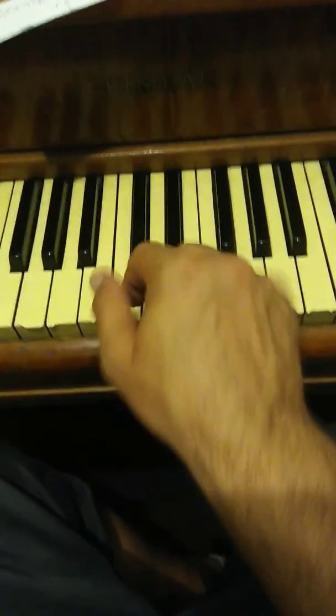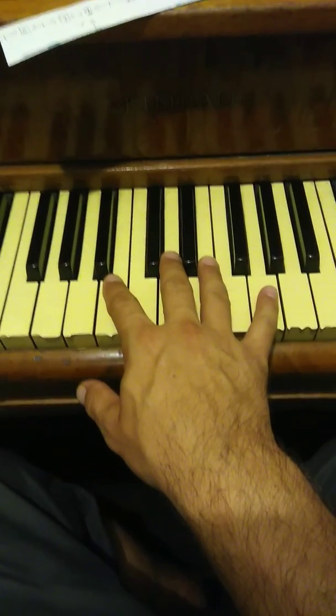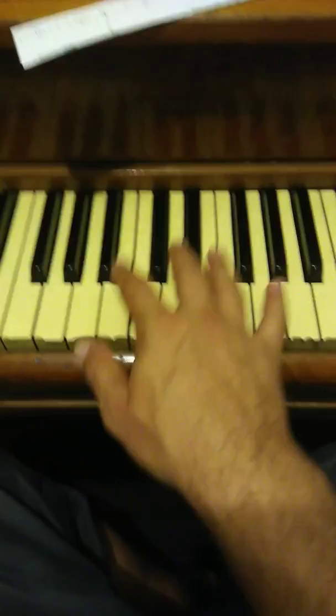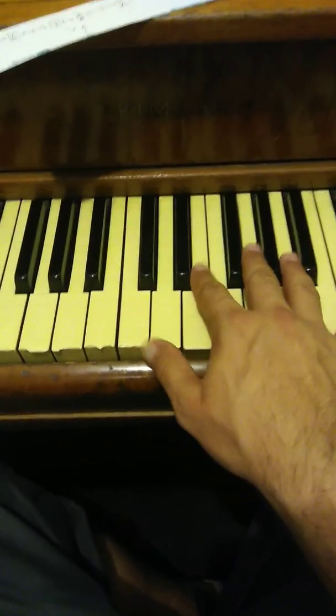I'm going to try to show you exactly how this works on a ukulele now. Okay, so I'm going to stop this little part of the video about the piano. I'm going to switch over to ukulele and show you exactly what I mean.